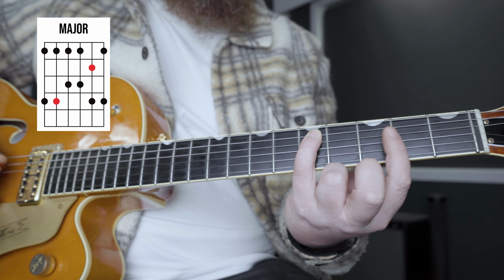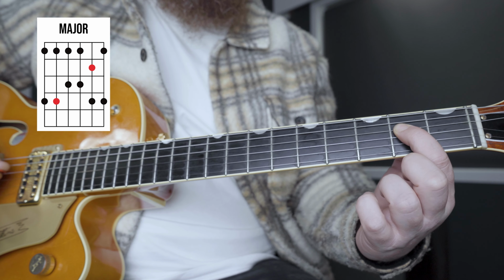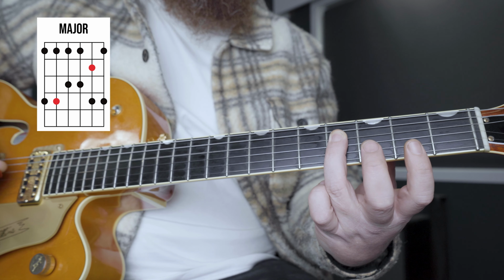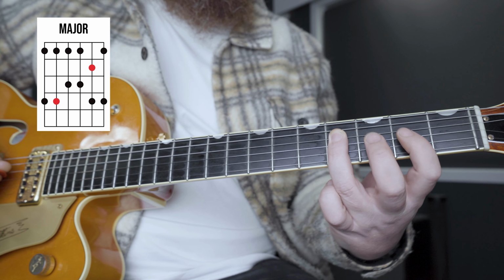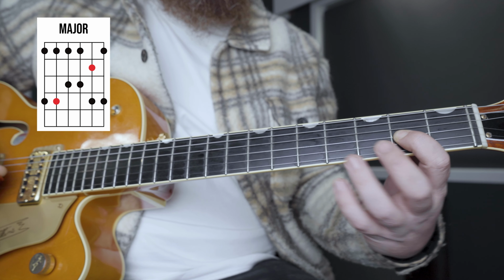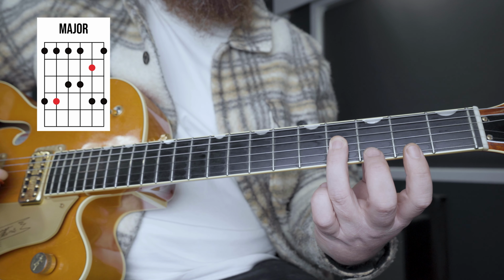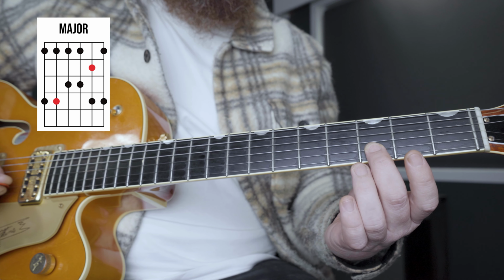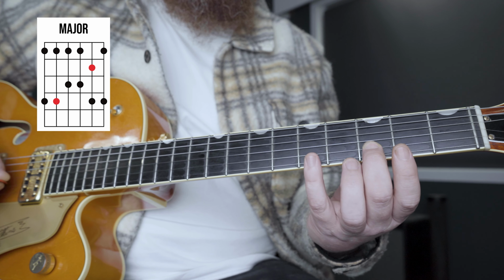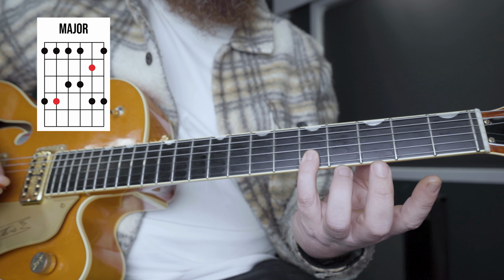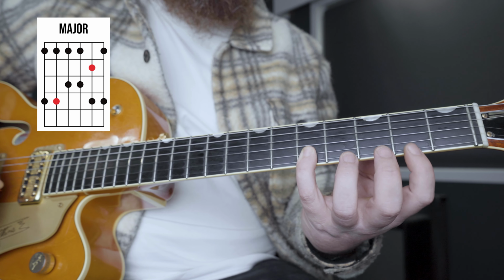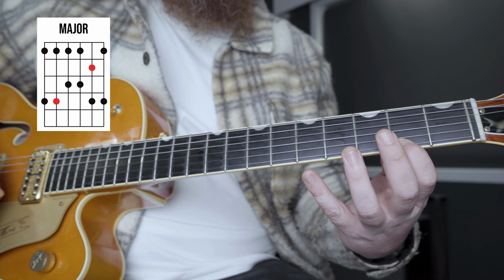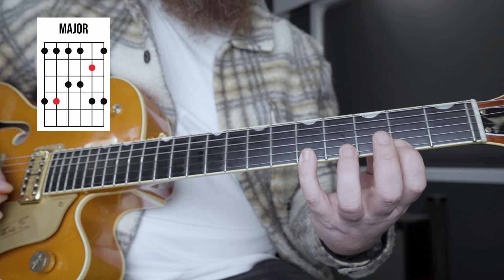Then we dropped down to our 4th string and we played the 2nd fret with our first finger and the 4th fret with our 3rd. Then we do the same on our 3rd string, 2nd and 4th. And then we drop down to our 2nd string and we played the 3rd with our 2nd finger and the 5th fret with our little finger. And then we drop down to our 1st string and we play the 2nd fret with our first finger and the 5th fret with our little finger.